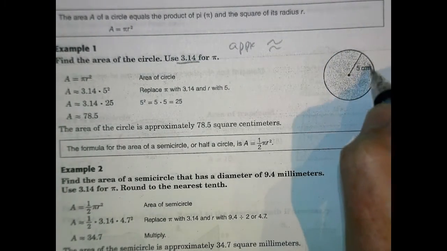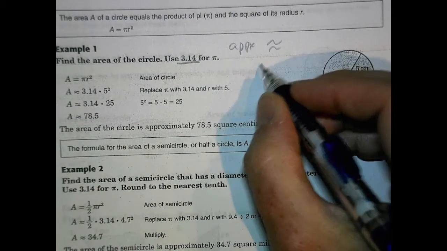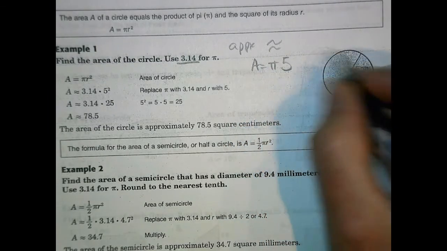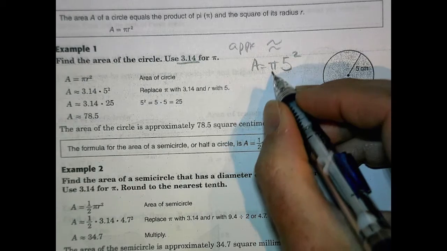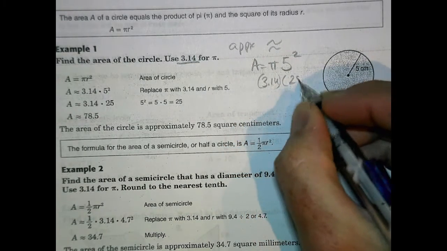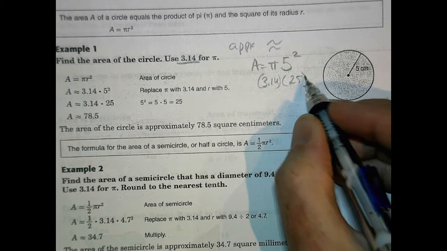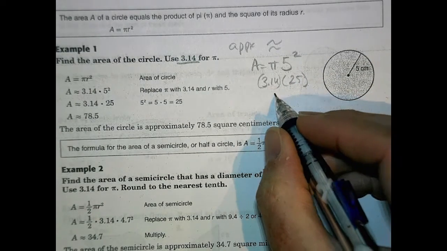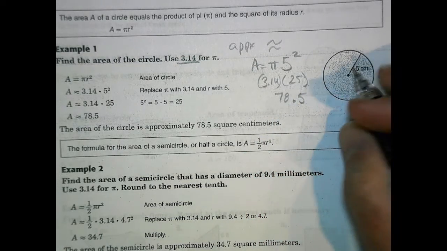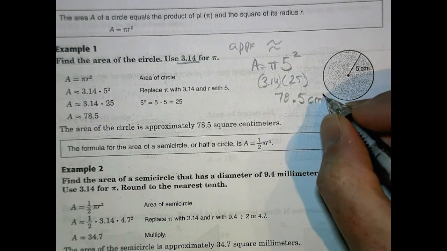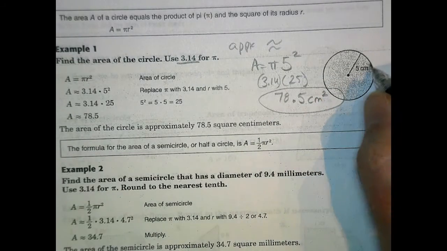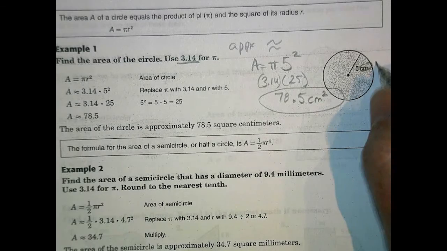What we can see is that we have a circle with a radius of 5. So our formula is area equals pi times the radius, which is 5, squared. So I'm going to replace the pi with 3.14. 5 squared is 25. And when I multiply 25 times 3.14, I'm going to get about 78.5. Now for labeling though, this is going to be centimeters squared. So just keep that in mind. I want to keep my units, but I'm squaring them.